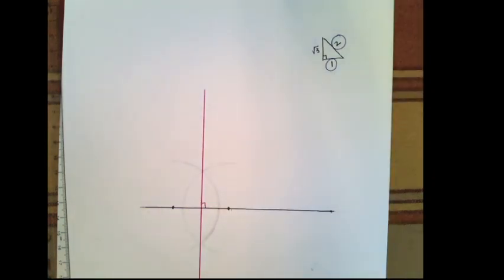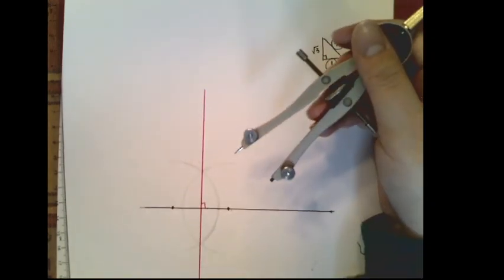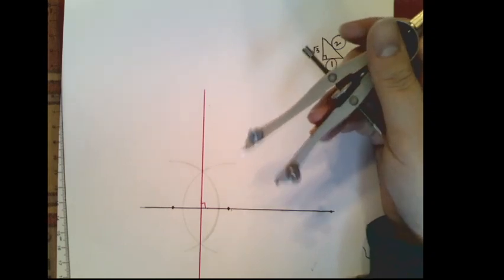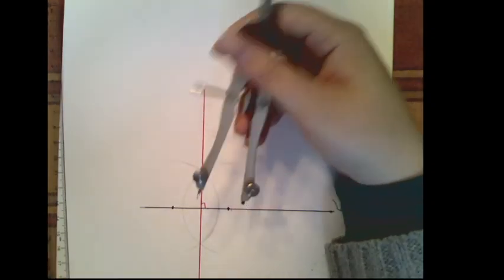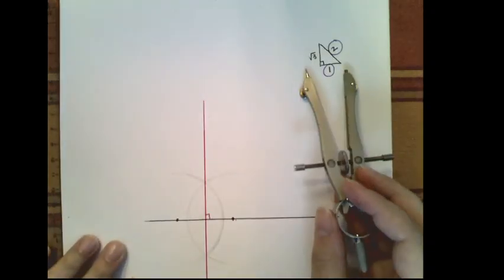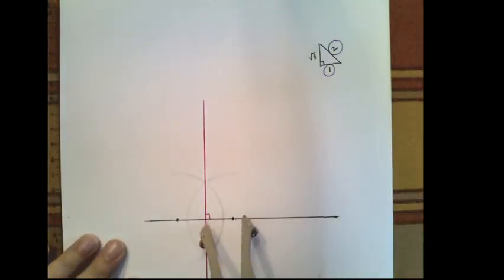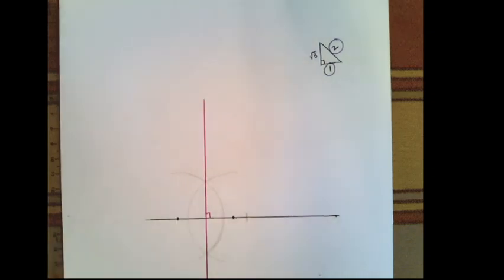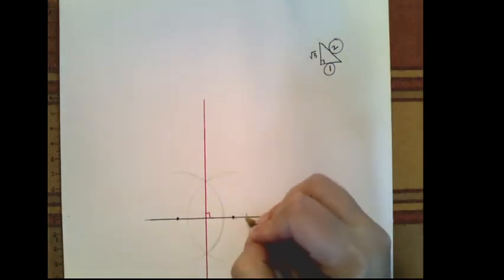Now we need to make a 1 unit length. Again, 1 unit can be whatever length that you want to make. I'm just going to choose the length that I already have as my radius. So our base is 1 unit. I'm going to mark off my base. So here is the first point of our triangle.